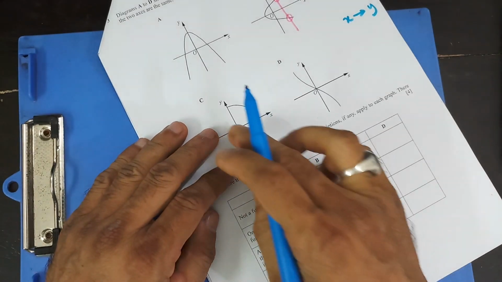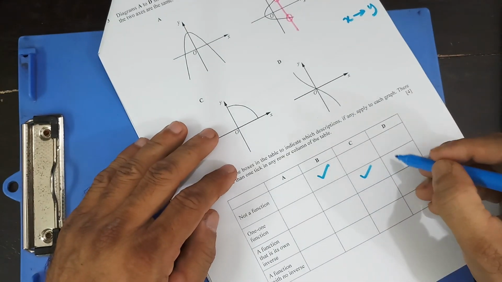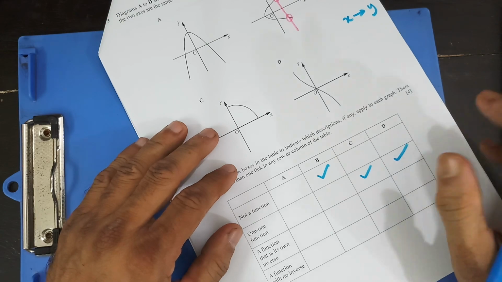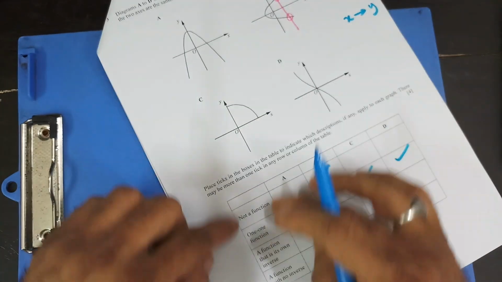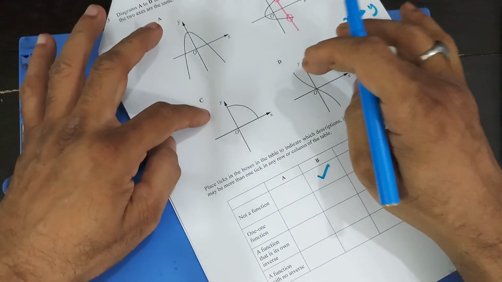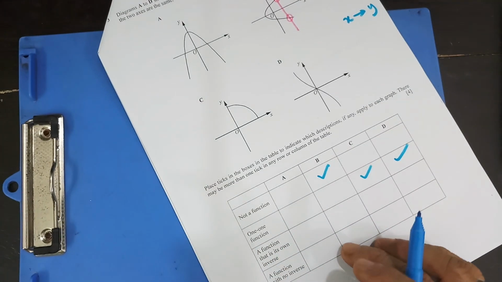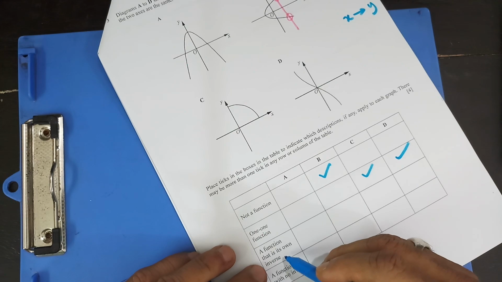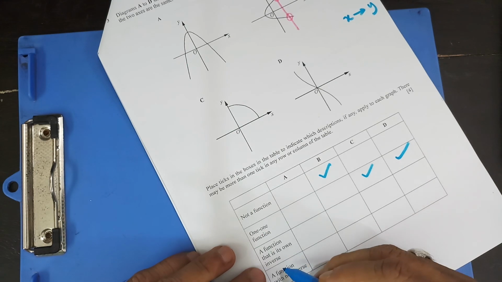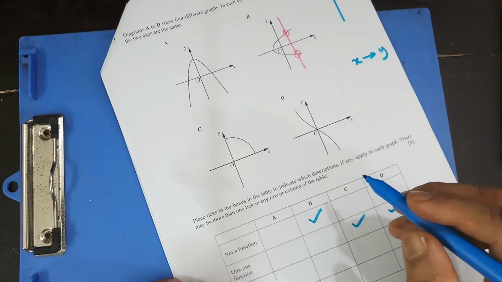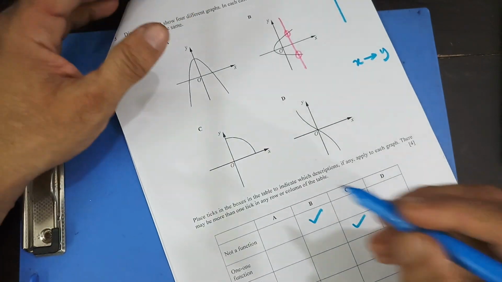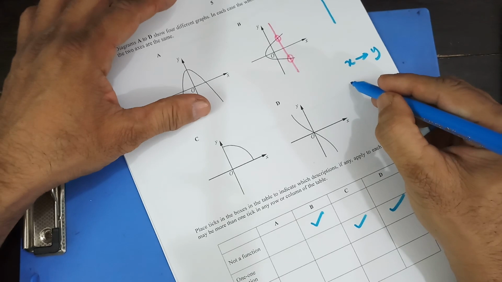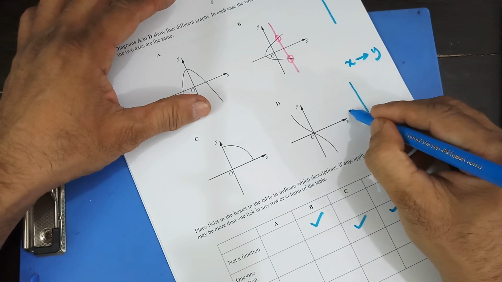So one function, c and d, these are true for one function description. This graph fits in this description. Okay, now a function that is its own inverse. Which one is its own inverse? Now inverse, I hope you understand this one, or you know this.